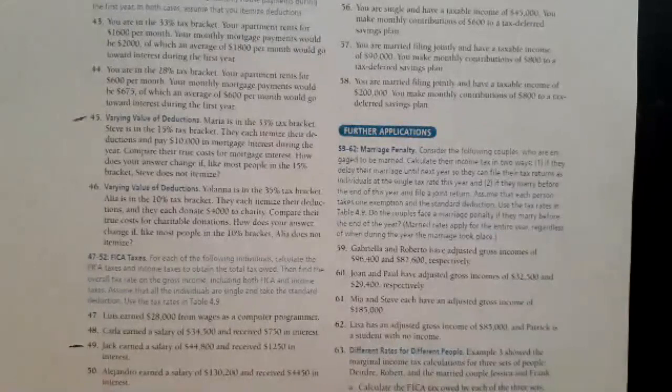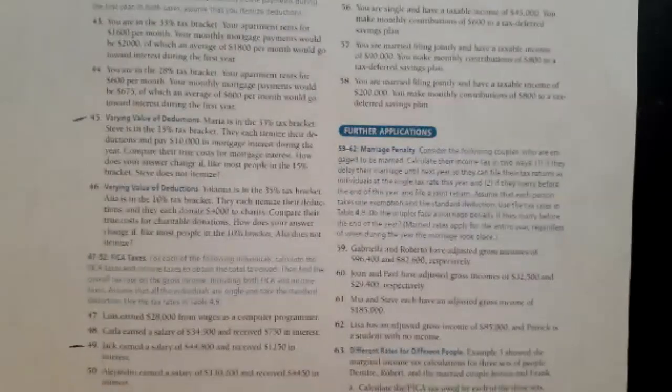Maria is in the 33% tax bracket. Steve is in the 15% tax bracket. They each itemize their deductions and pay $10,000 in mortgage interest during the year. Compare their true cost for mortgage interest. How does your answer change if, like most people in the 15% bracket, Steve does not itemize? Did I do this? Yeah, I did. Okay.